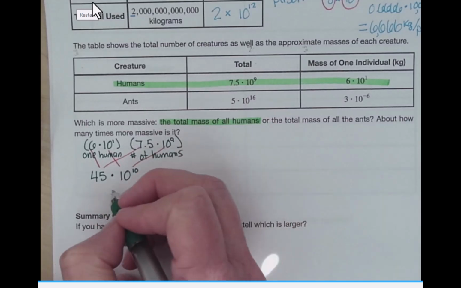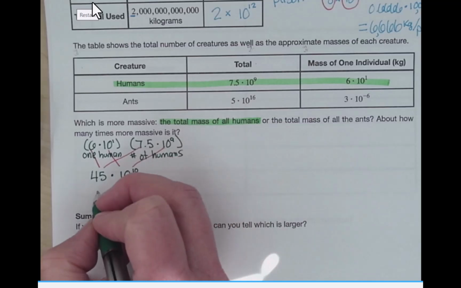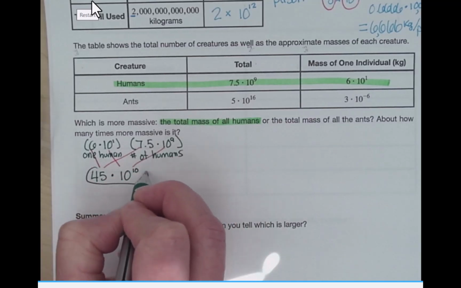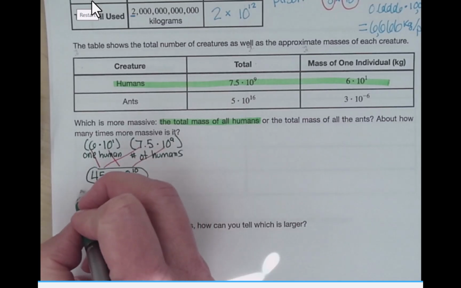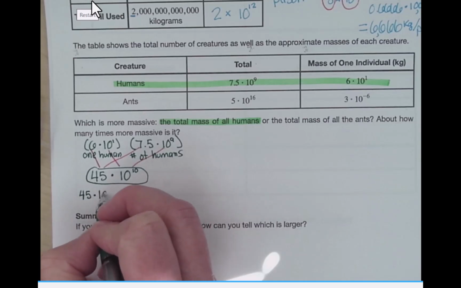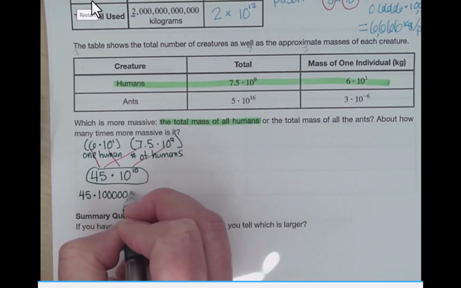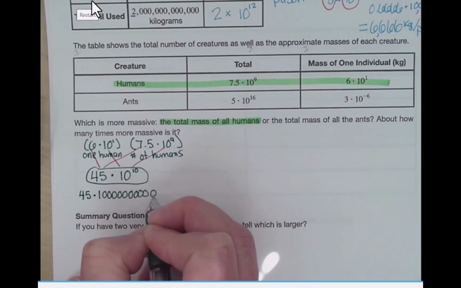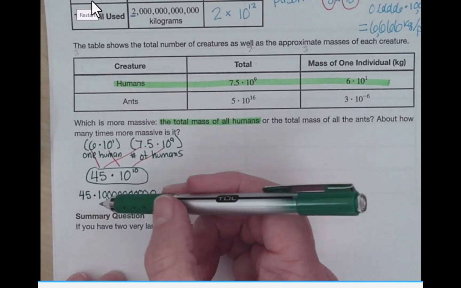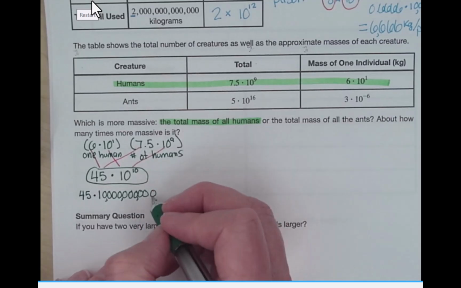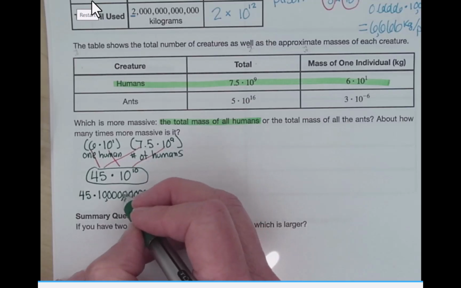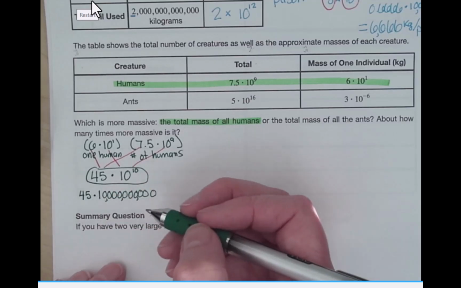You know what? Just so we can see how big that number is, let's show you what it is. But I might come back to this later. Just to see how big it is. This is 45 times a 1 with 10 zeros. 4, 5, 6, 7, 8, 9, 10. Wow. So did I get those zeros right? 1, 2, 3, 4, 5, 6, 7, 8, 9, 10.